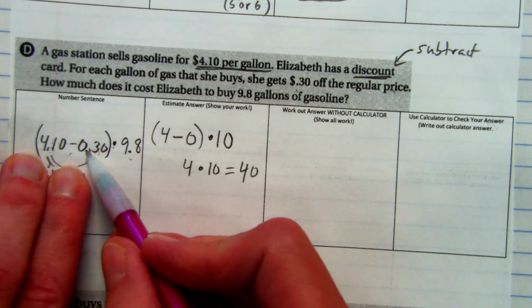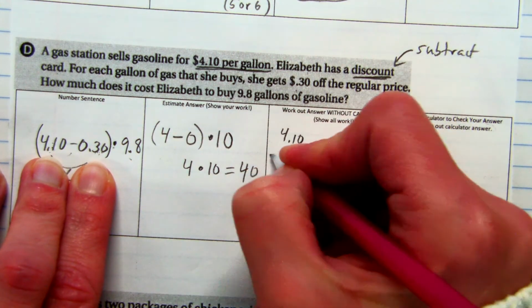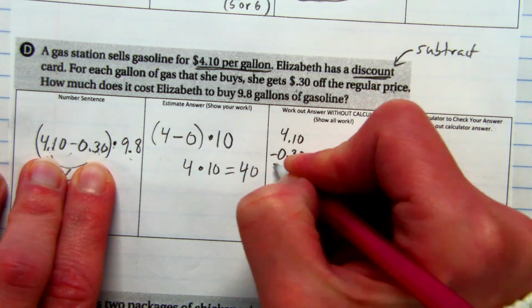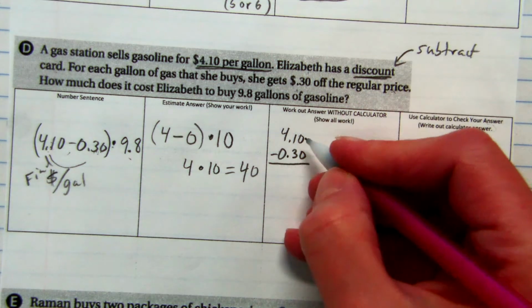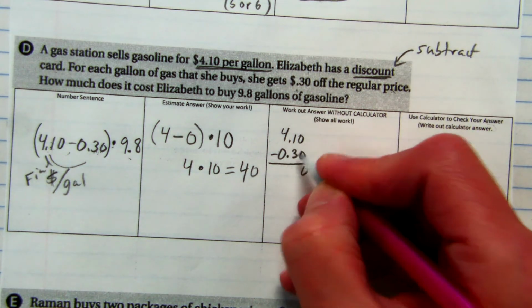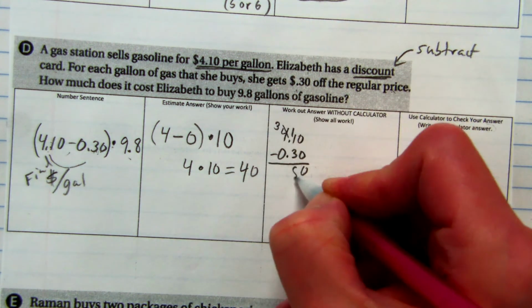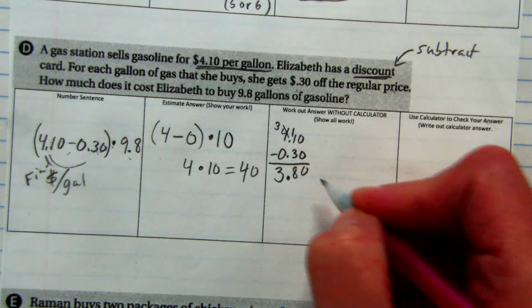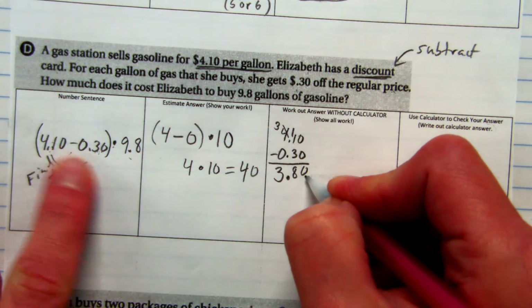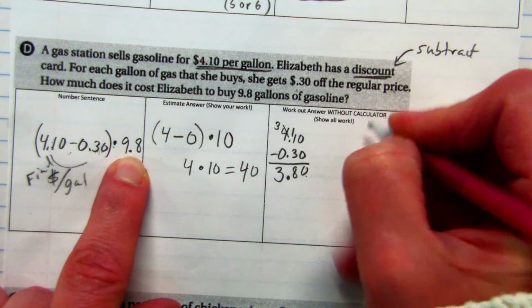So the 4.10 minus 0.3 is going to happen first. So I'm going to write that out this way, remembering that I need to line up the decimals when I add or subtract. So when I subtract this, 0 minus 0 is 0. I cannot do 1 minus 3, so we borrow. Make that 11. 11 minus 3 is 8. We drop down the decimal, and 3 minus 0 is 3. So 3.80 would be the answer for the parentheses part, and then I still need to take it times 9.8.